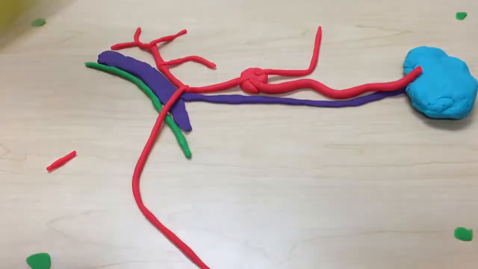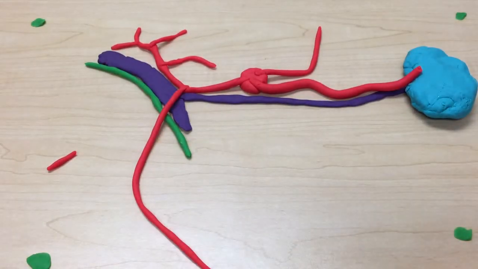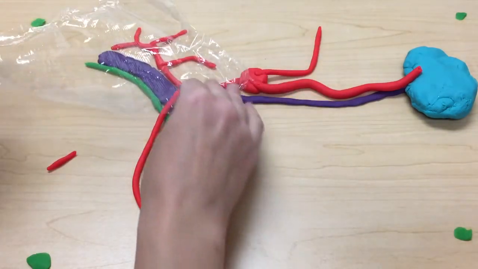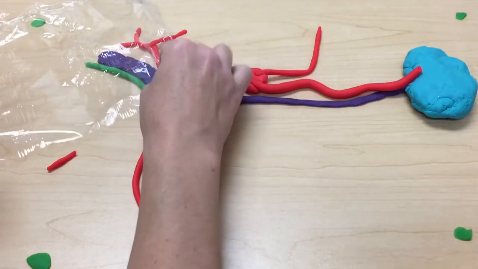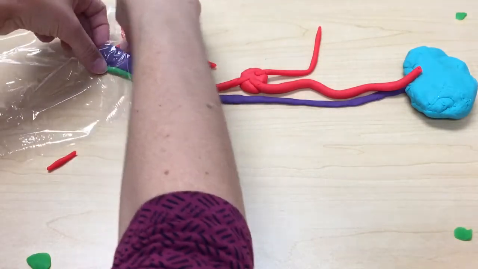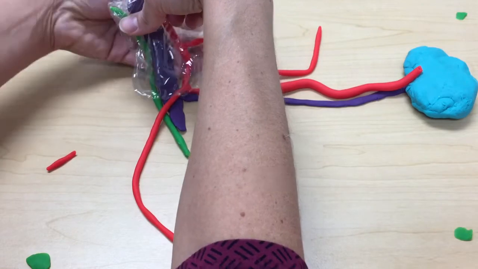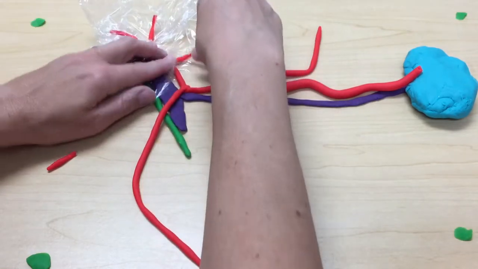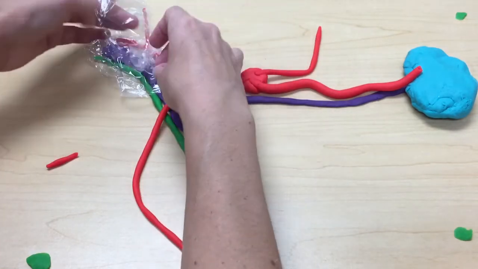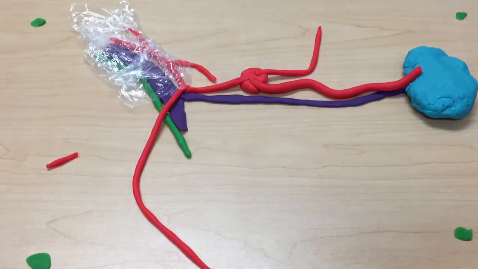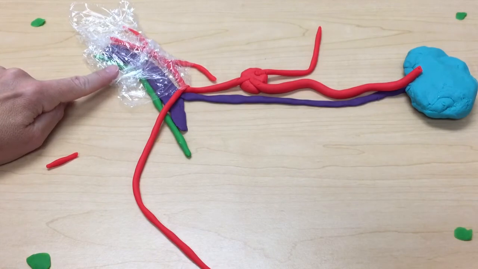And then take advantage of this moment to add in our hepatoduodenal ligament. The hepatoduodenal ligament is a band of connective tissue that encircles these structures up here that are heading to the liver. Like so. Okay, so that's my hepatoduodenal ligament.